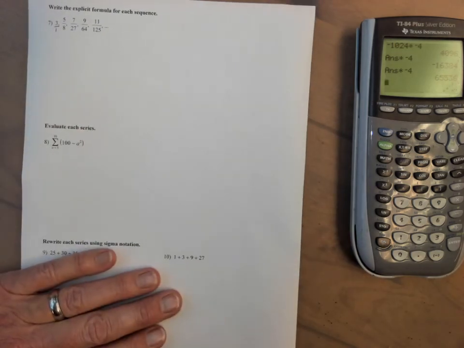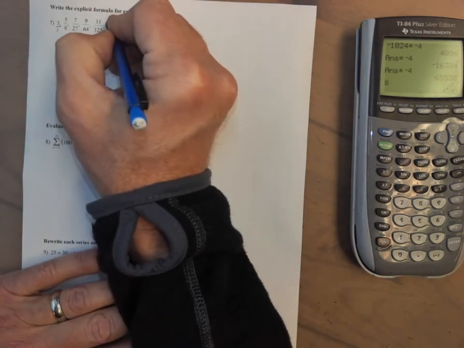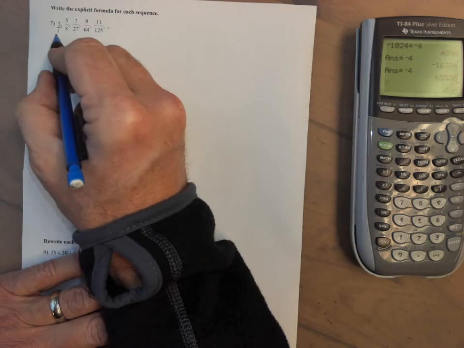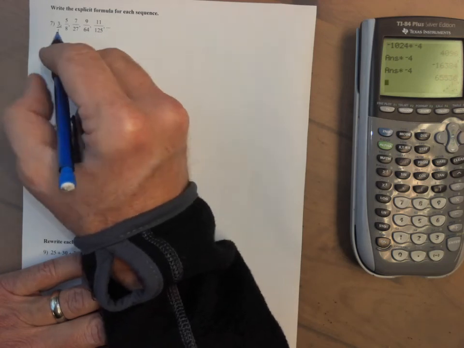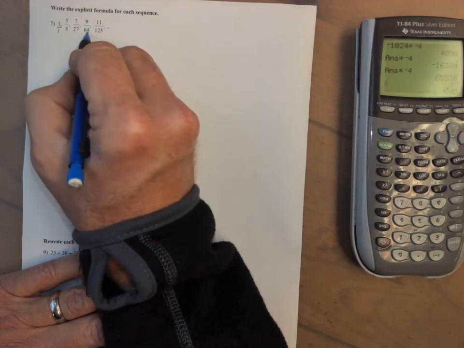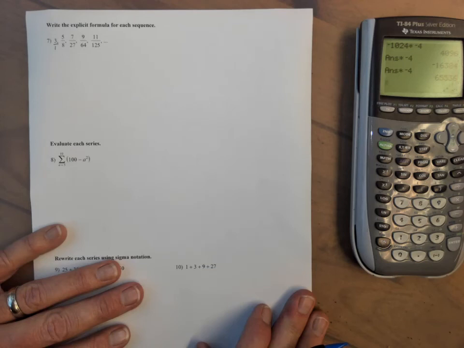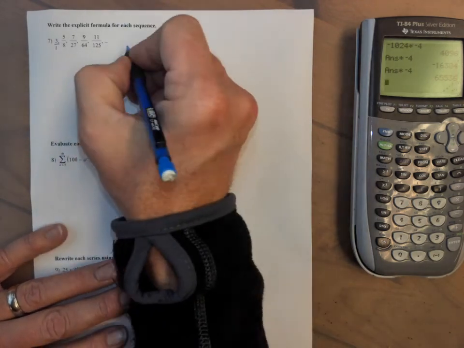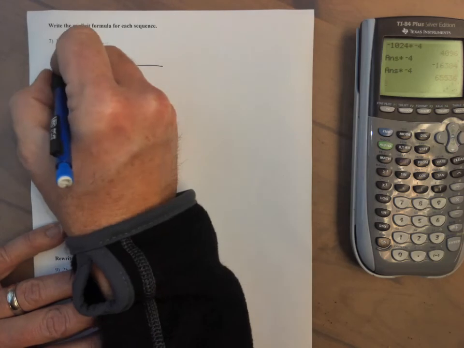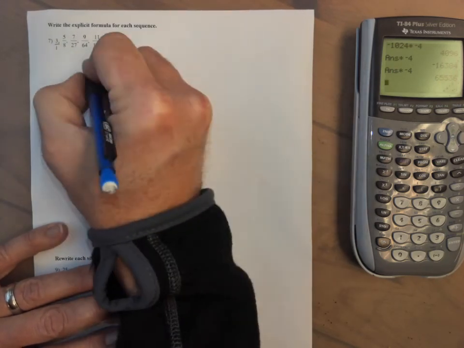And I'm looking at this, and what stands out to me is that in the numerator, I keep adding 2. But the denominator, that doesn't fit. But what I see here are all perfect cubes. 1 cubed, 2 cubed, 3 cubed, 4 cubed, 5 cubed. And so sometimes we have sequences where you have different patterns in a numerator and a denominator, which is what we have here. So the denominator, 1 cubed, 2 cubed, 3 cubed, and so on, that would just be n cubed.